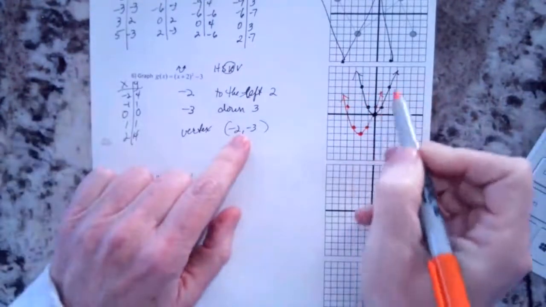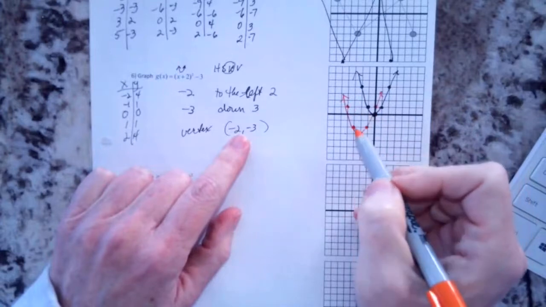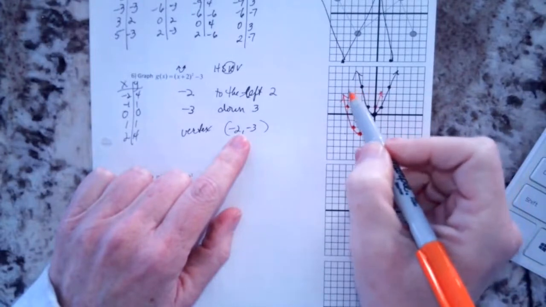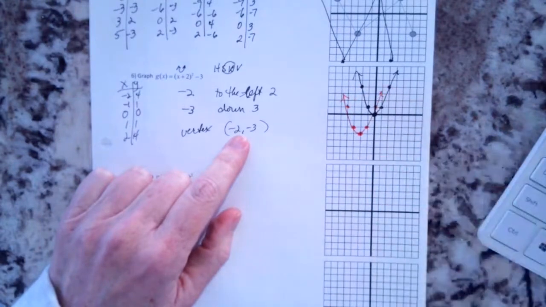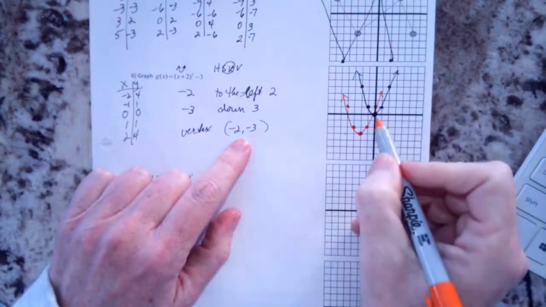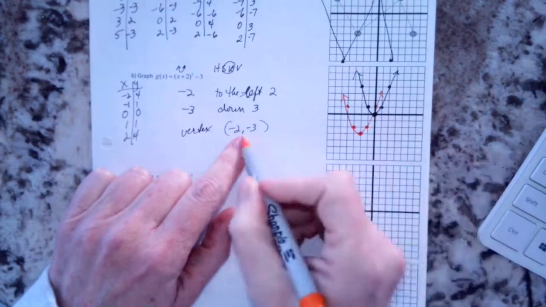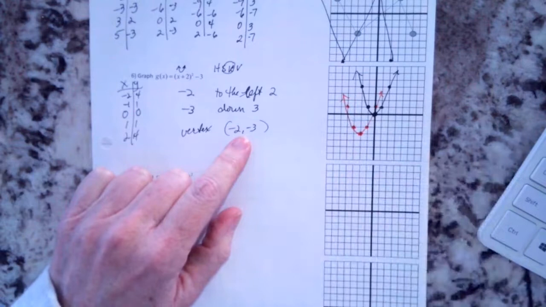So each of these 5 points of the parabola goes over 2, down 3, over 2, down 3, over 2, down 3. You can do that. I mean, you do what works for you. But to me, it's easier just to take the vertex point and drag it to this place. The vertex is no longer 0, 0. It's now negative 2, negative 3, and then just build them in.